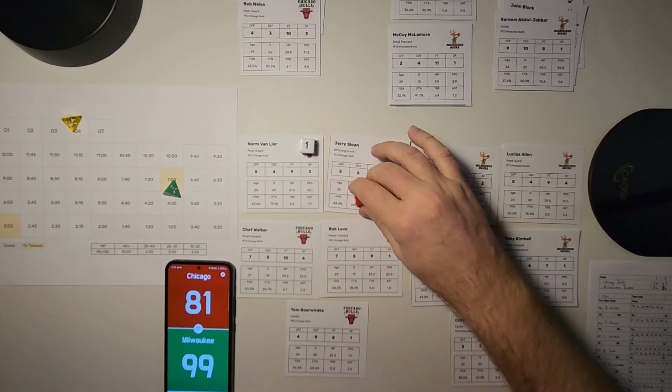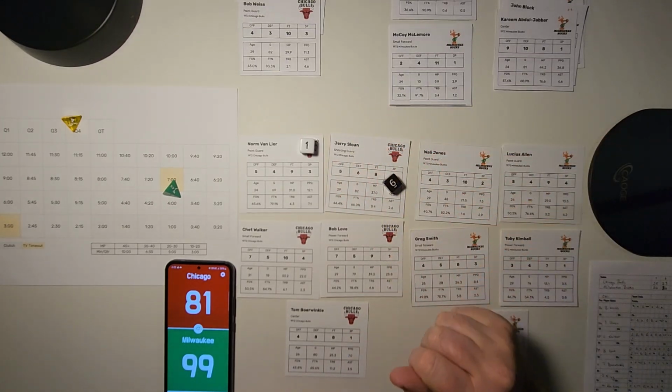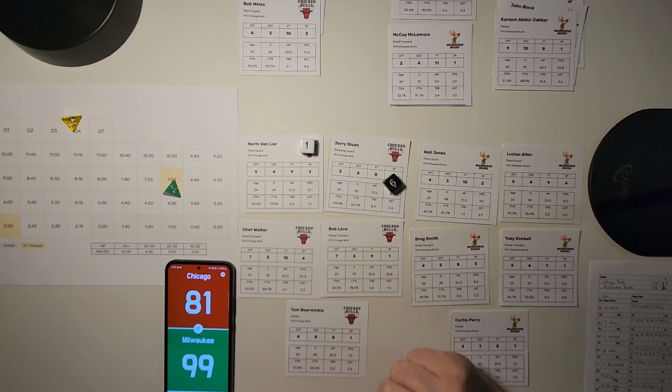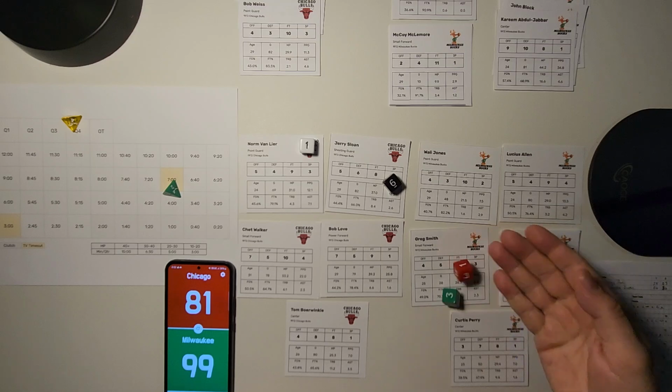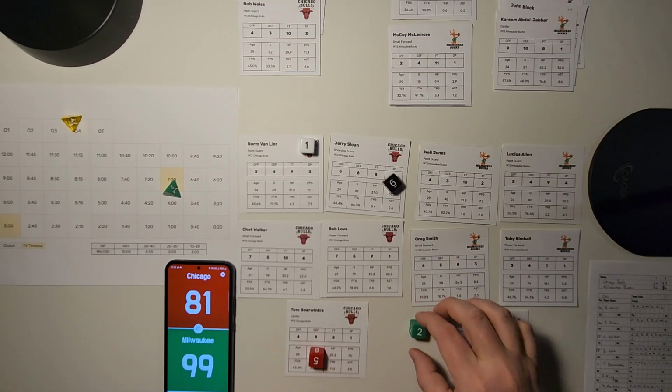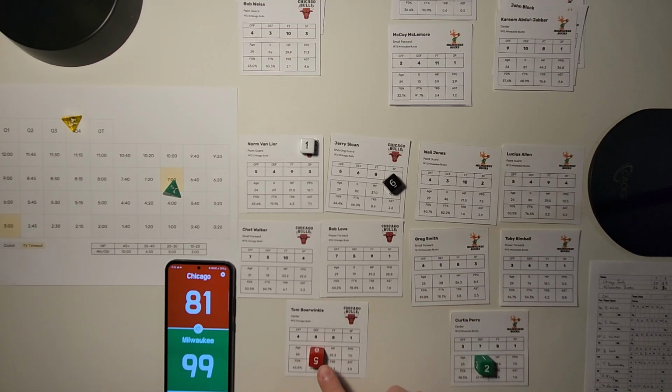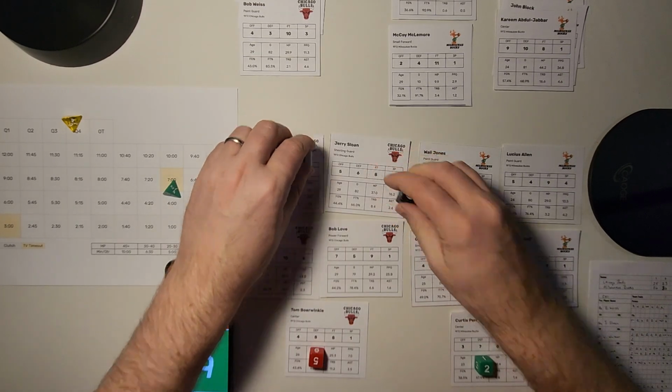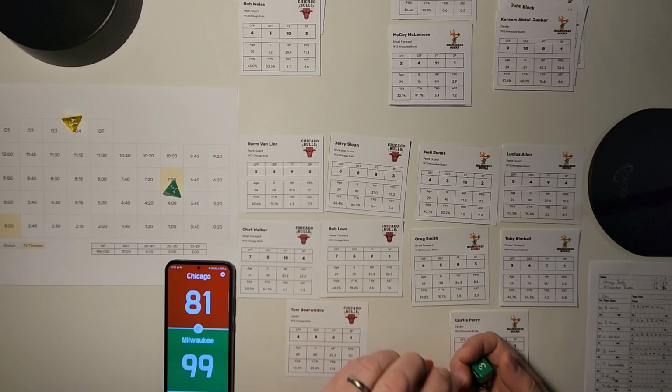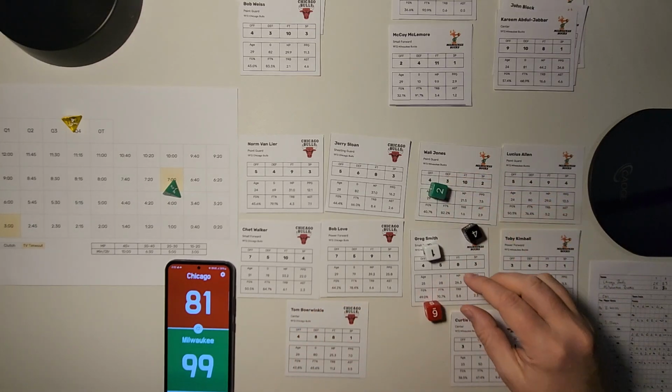We got a rebound battle between, we will call it, the big men here. He has the highest defense. So rebound battle between Boerwinkle and Perry. We have a 13 to a 9, so that's an offensive board to Boerwinkle. Proves his mettle, keeping him out on the floor.